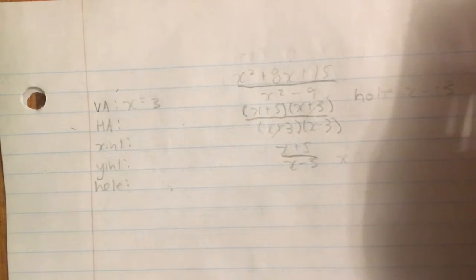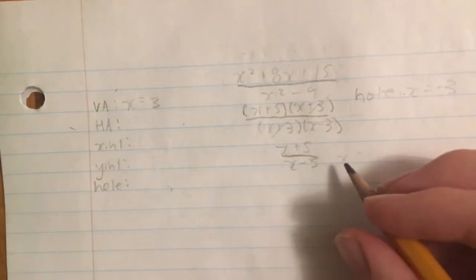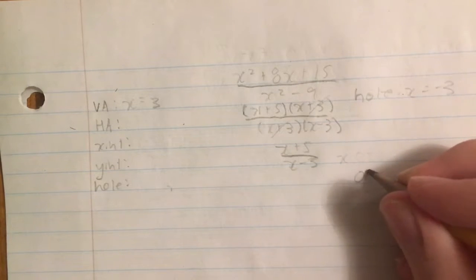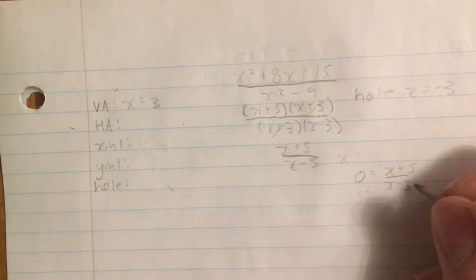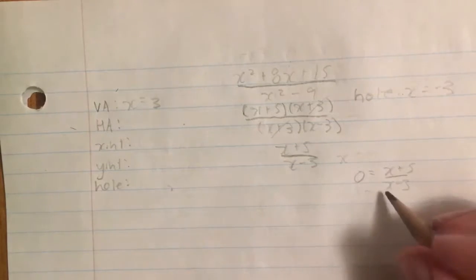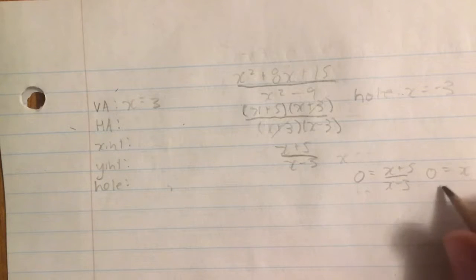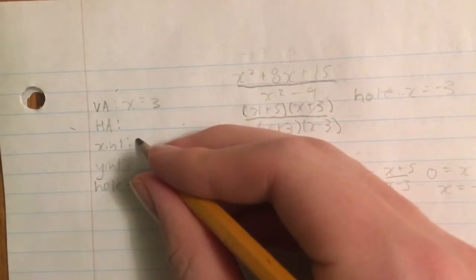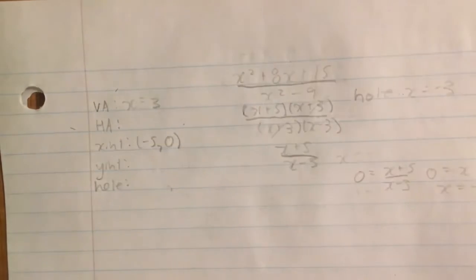So we're going to find our x-intercept next. And to do that, we're going to set y equal to 0. So 0 equals (x + 5)/(x - 3), times everything by x + 3, and we're just left with 0 equals x + 5, which is just x equals negative 5. So our x-intercept is at (-5, 0).